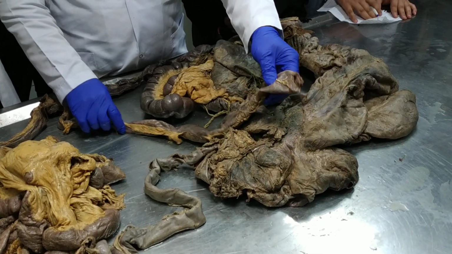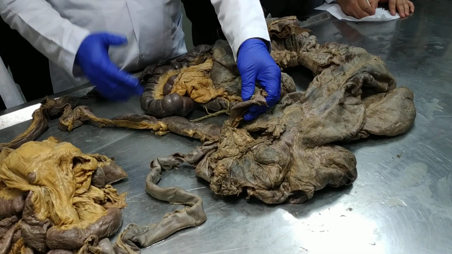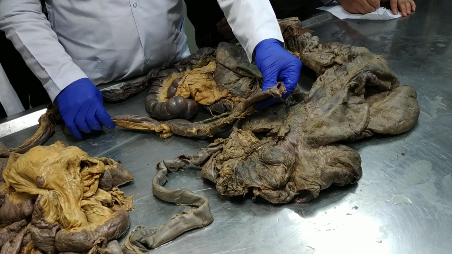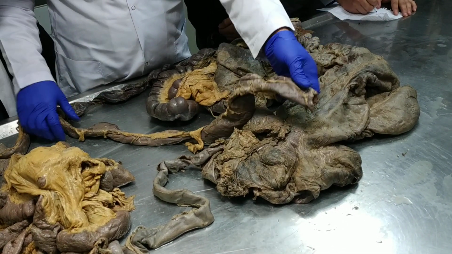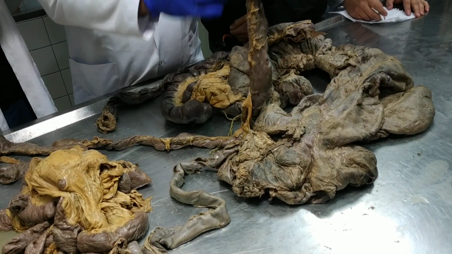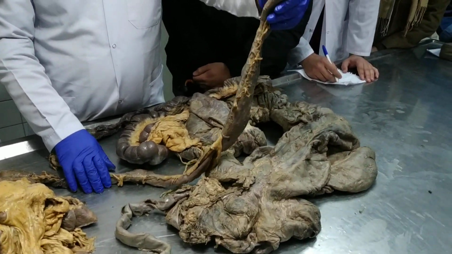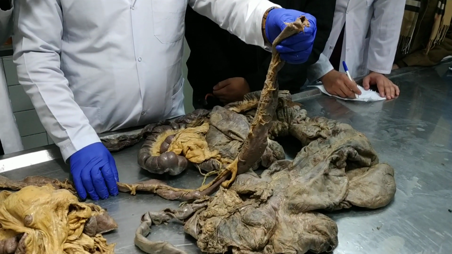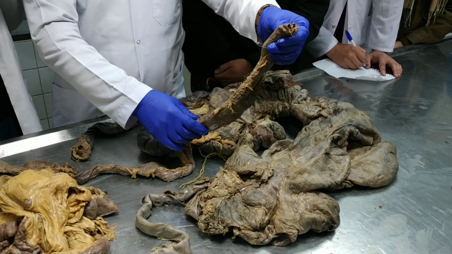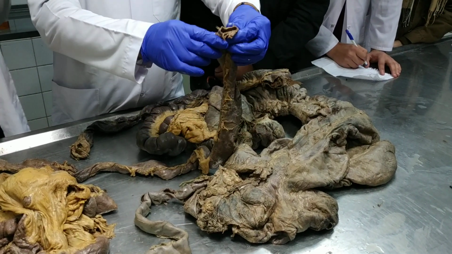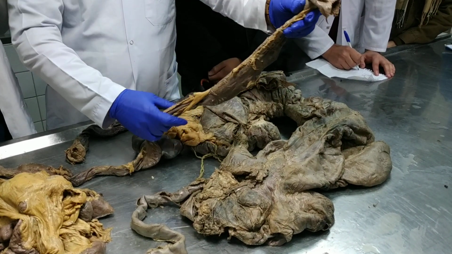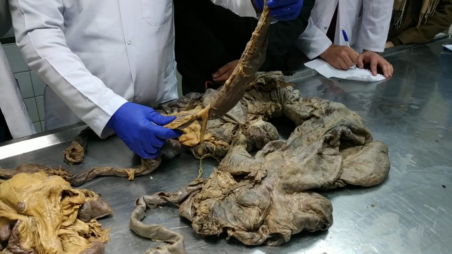The first main part, which is connected to the stomach, is called the duodenum. The duodenum is further divided into two parts. The first part, which is directly connected to the stomach, is called the descending duodenum.